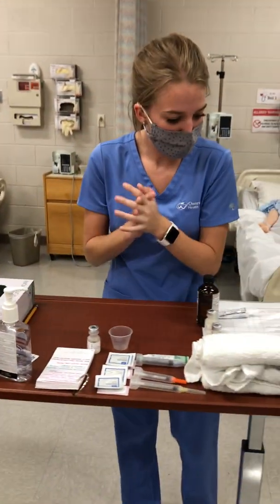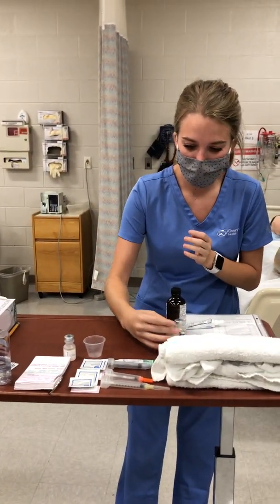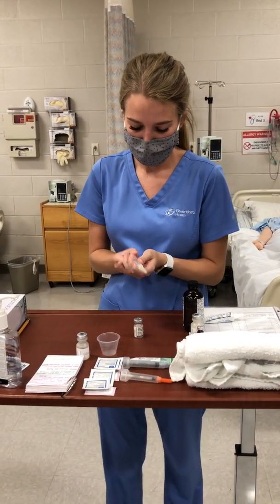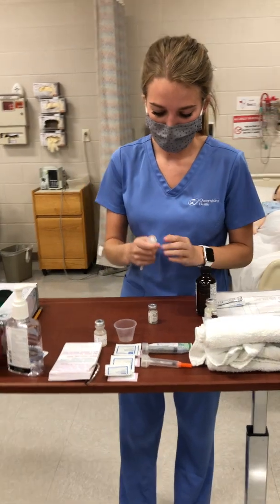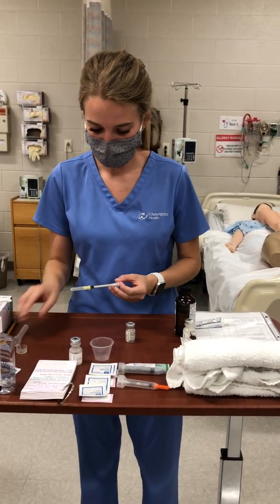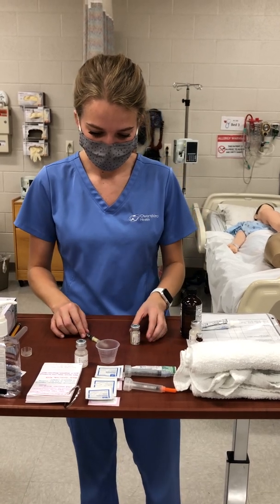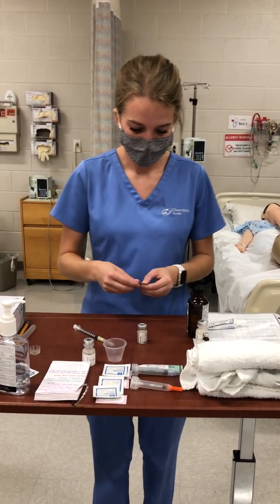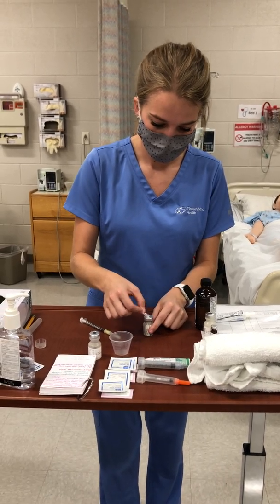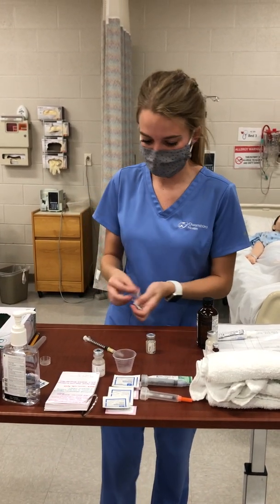So the first one I'm going to do is my TB skin test, and I'm going to be using the 27 gauge half-inch needle.